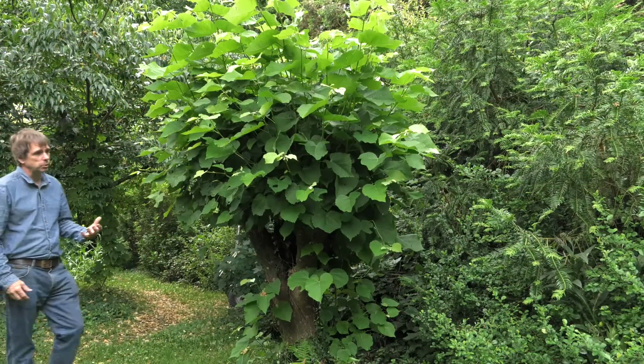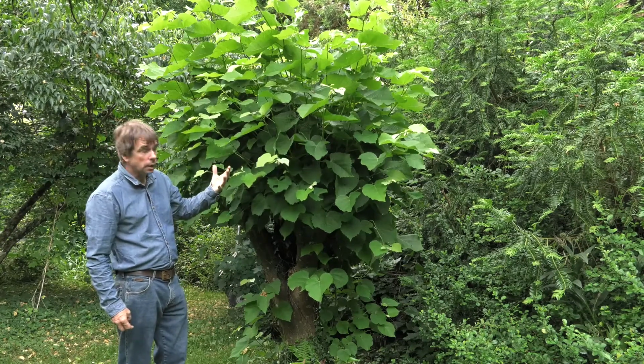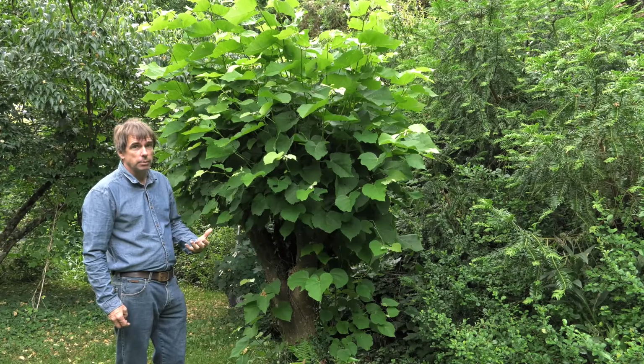There are salad vegetables, for example, lime leaves from pollarded lime trees instead of something like a lettuce.